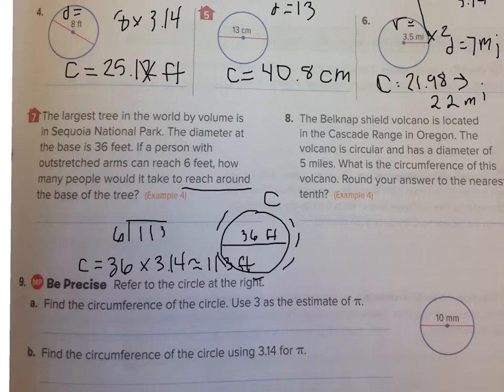And once you do that, you are going to get about 18.83. And so looking at that, we can have 0.8 of a person. So we need to round up to 19 people, because if we just put 18, that's not enough because we still have that 0.8 to reach around. So the answer is 19 people to reach around the whole tree.